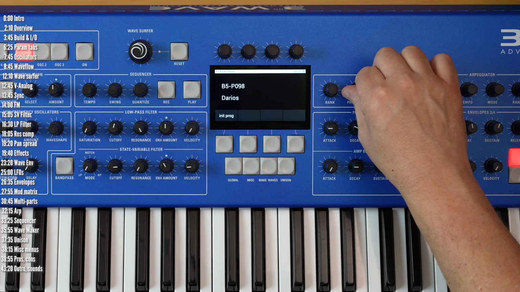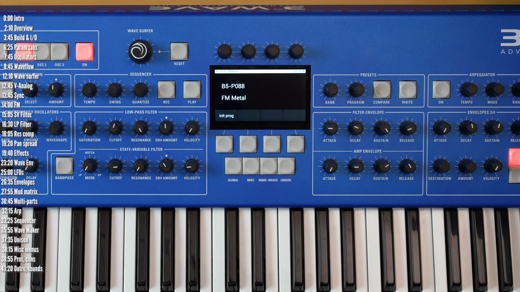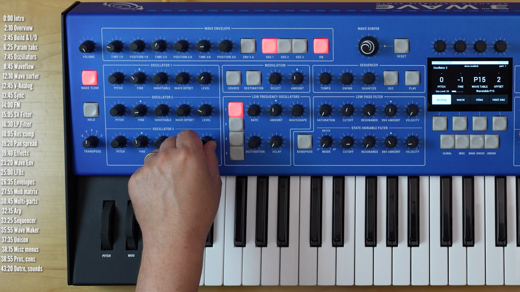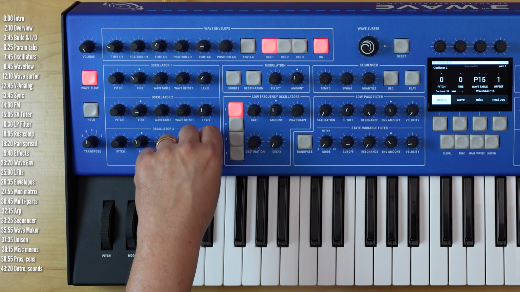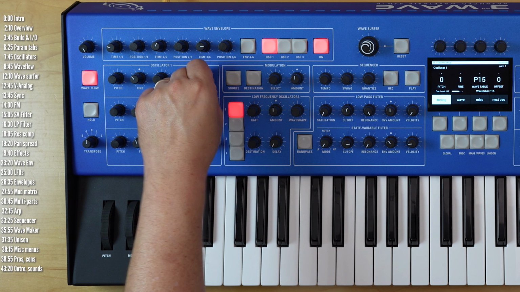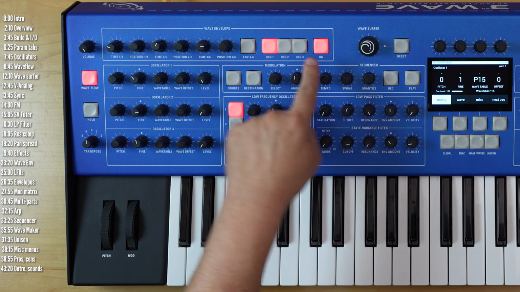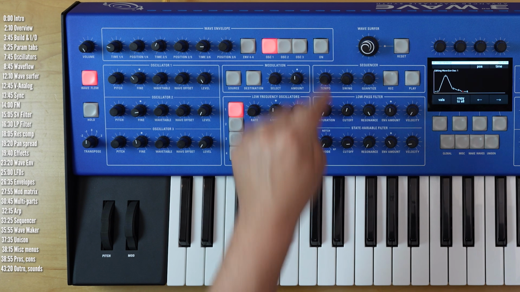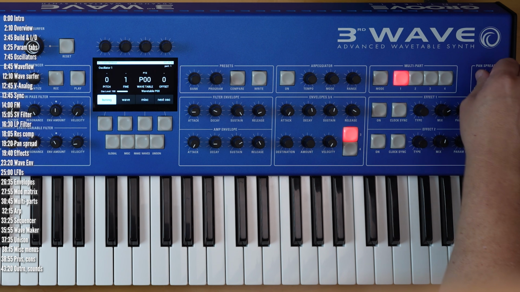If you want to start up an init patch, just hit init program. This starts up with the oscillators all at 1/3 of the level. So I'll lower them down and we'll just listen to one at a time. It also has a wave envelope going on by default, so I'll turn that off as well. And by default, pan spread is also on, so I'll turn that down.